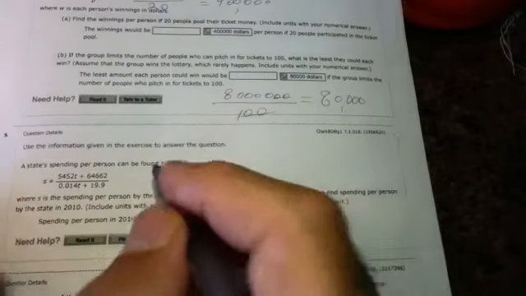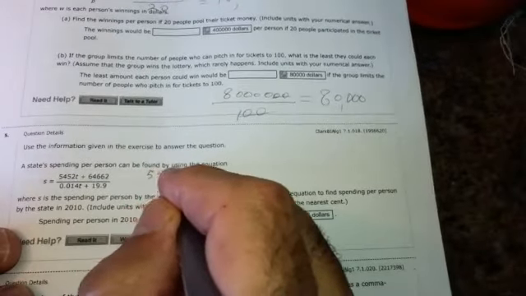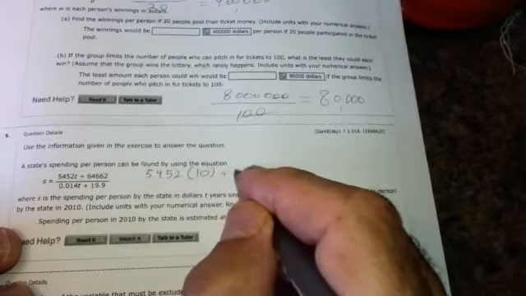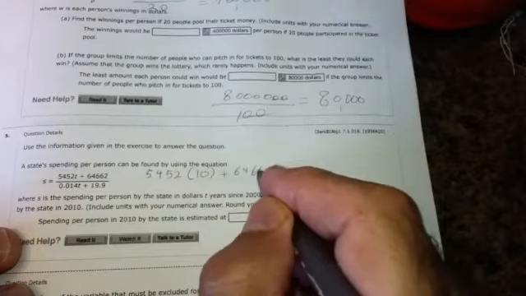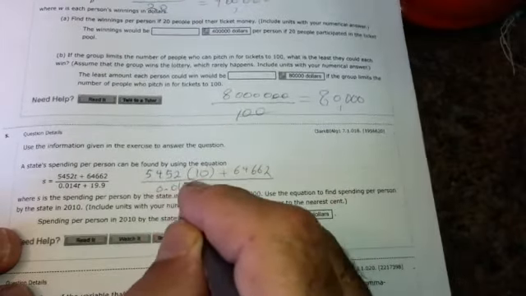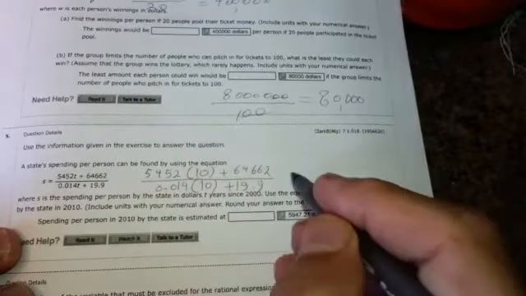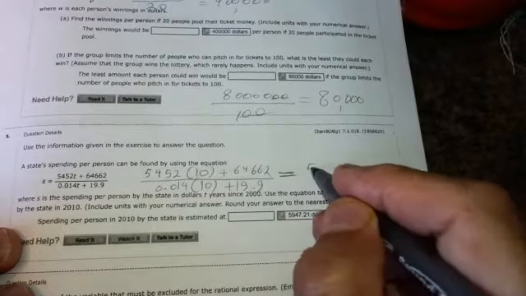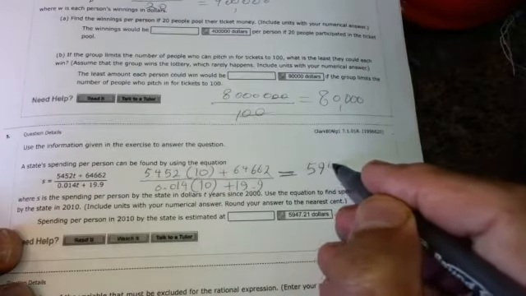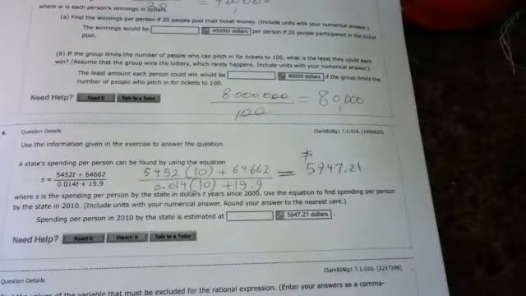So basically what you need to do is take that 10 and substitute for the T. And when you do that, you should come up with these numbers. That much in dollars. Okay, this is just the calculations.